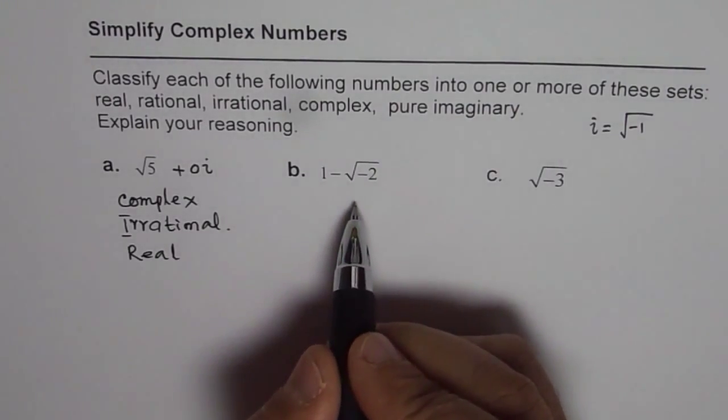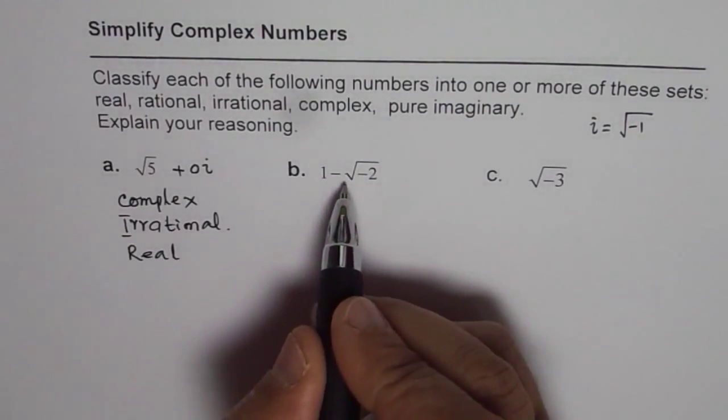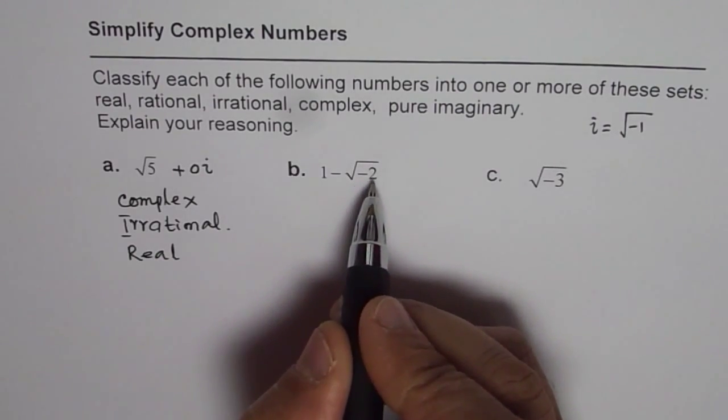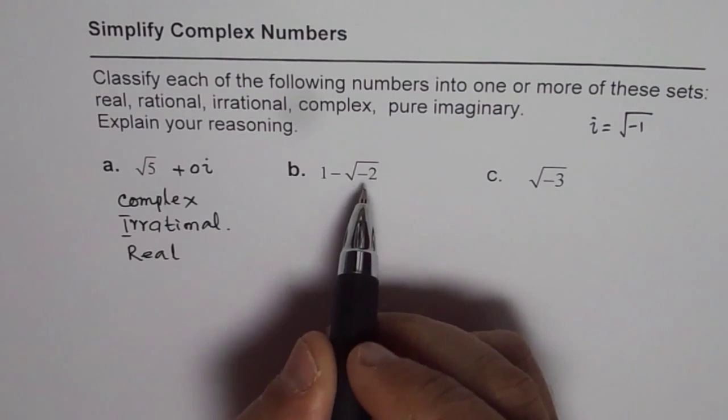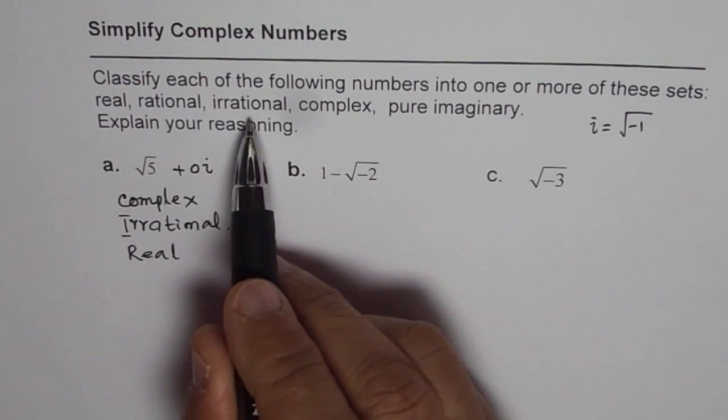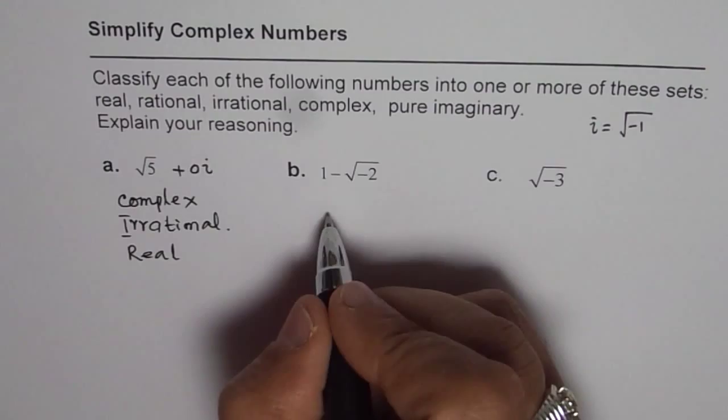Now let's look into part B. We have 1 minus square root of -2. Now the square root of -2 is not real, right? Nor is it rational or irrational. It is a complex number.